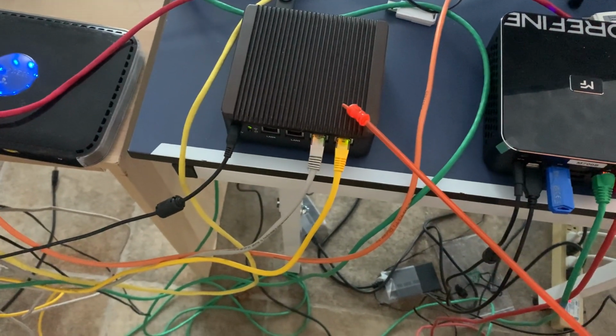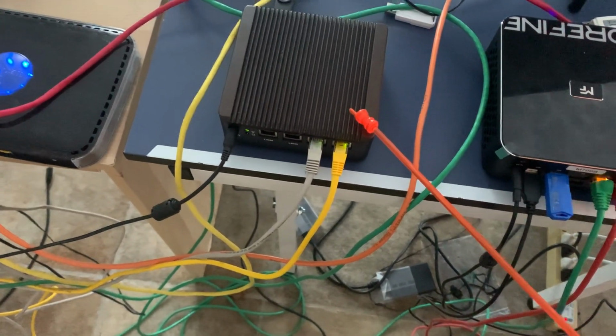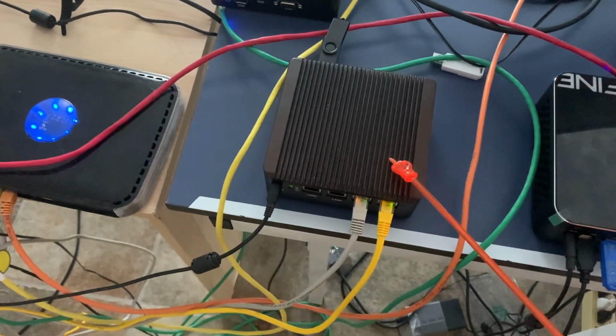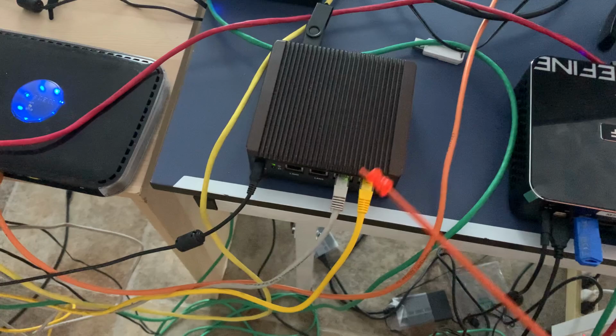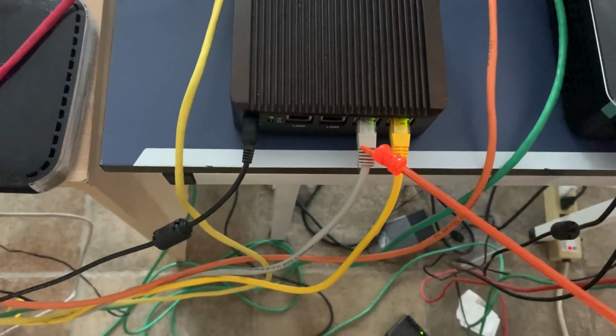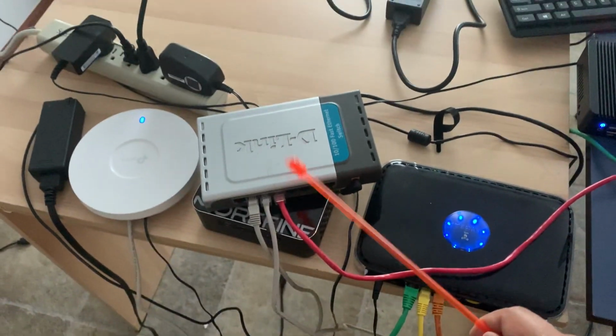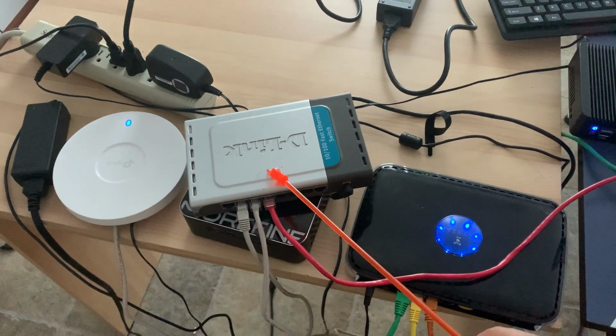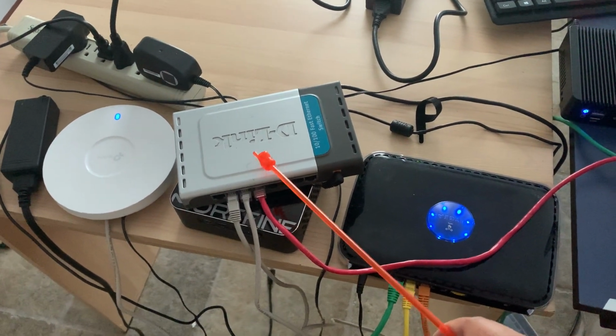So and this IPFire, it connected to the green network. I use the green color cable connected to this simple switch.